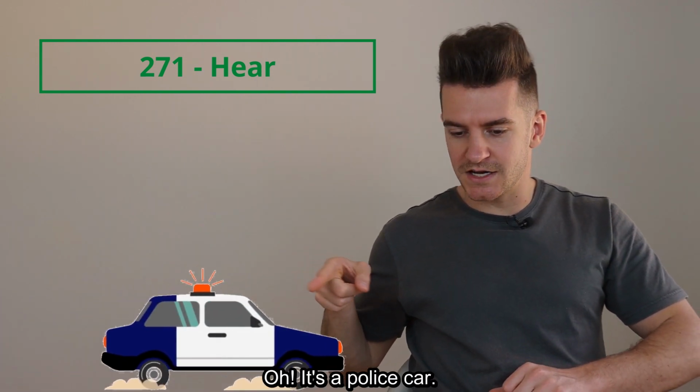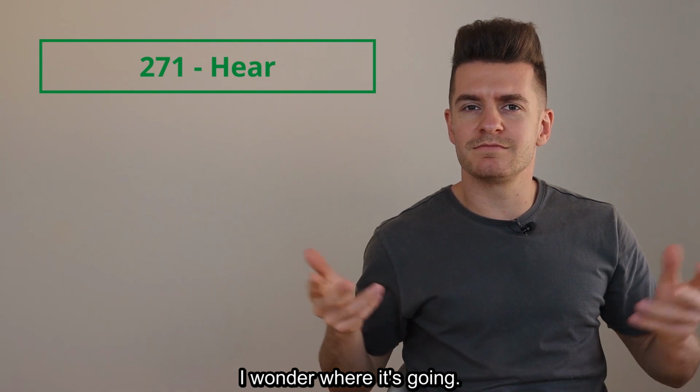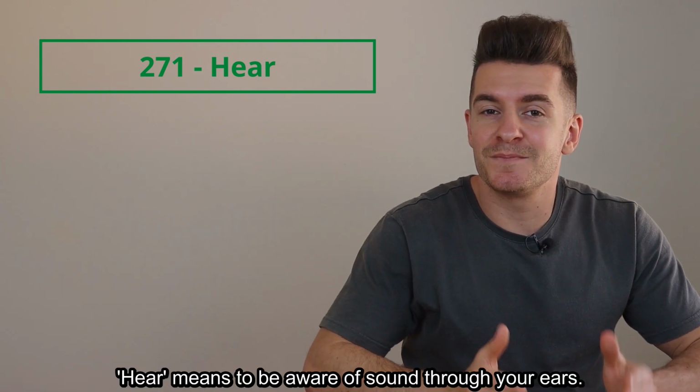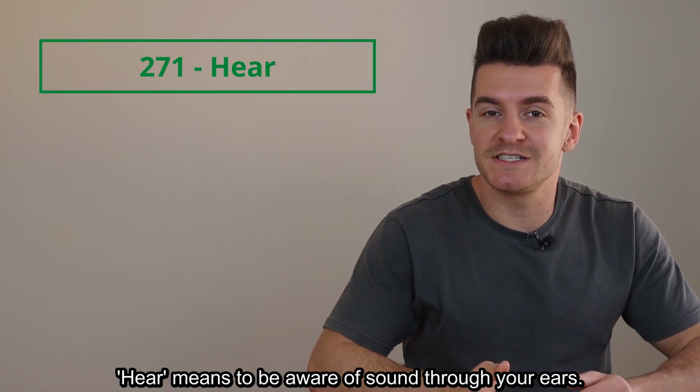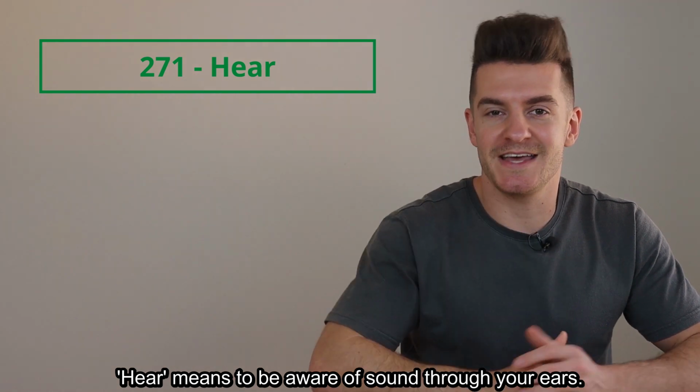Oh, it's a police car. I wonder where it's going. Hear means to be aware of sound through your ears.